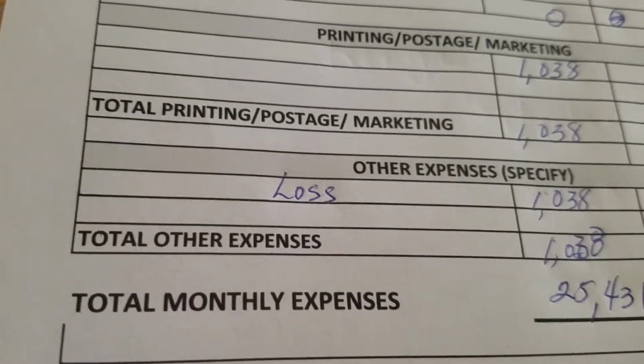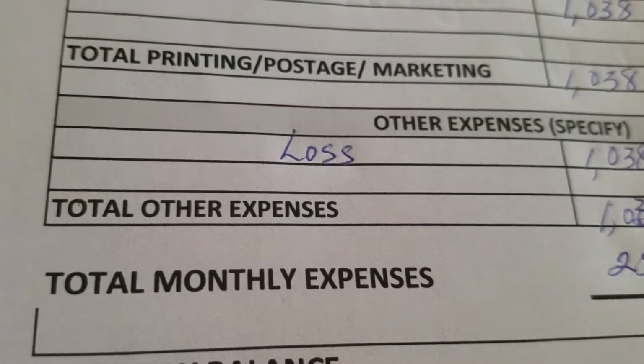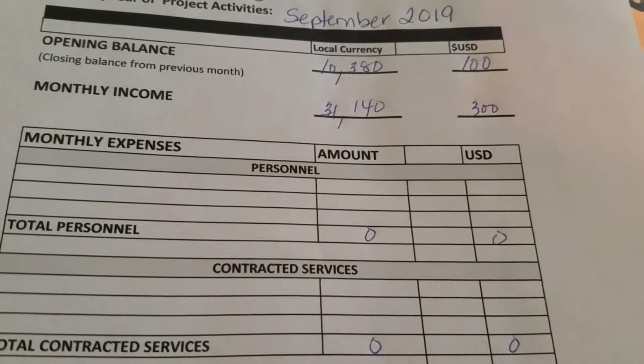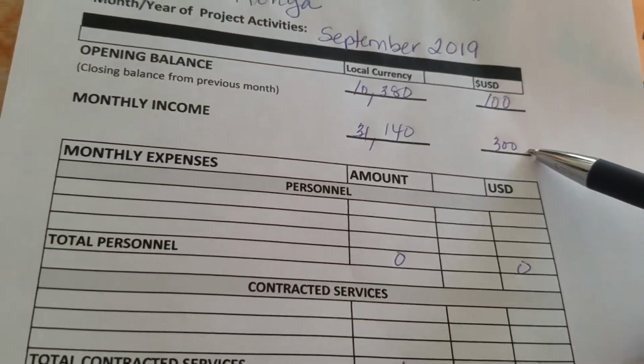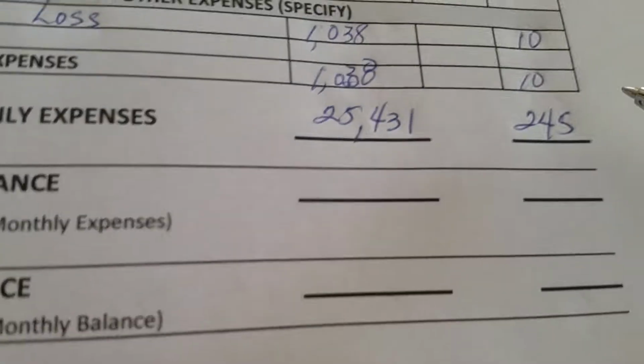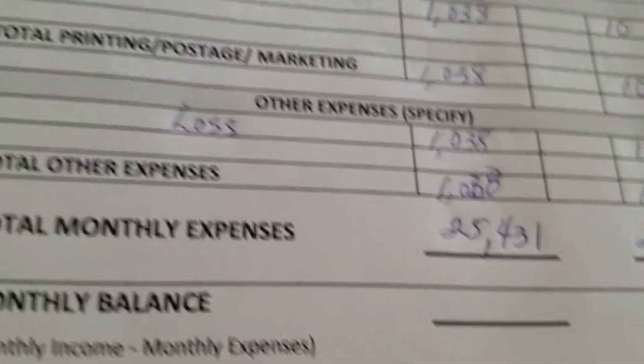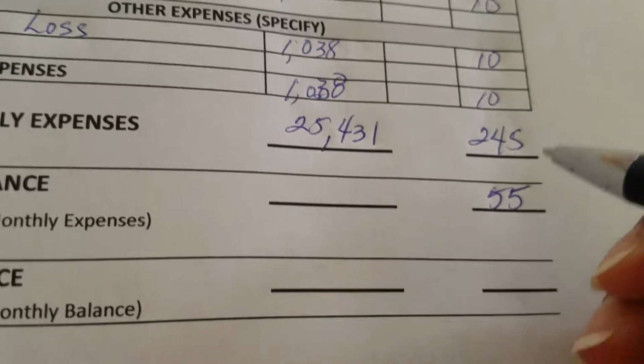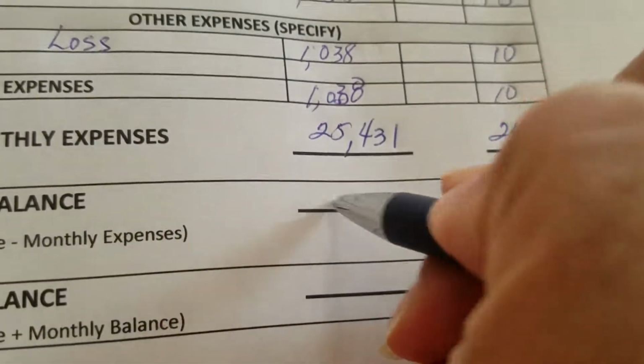In our case, that is going to be $300, right? That was our monthly income, up here on the first sheet, minus our monthly expenses, the $245, which is going to give us a balance of $55. Okay.